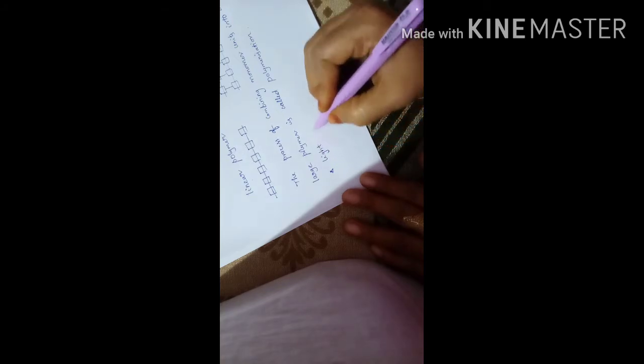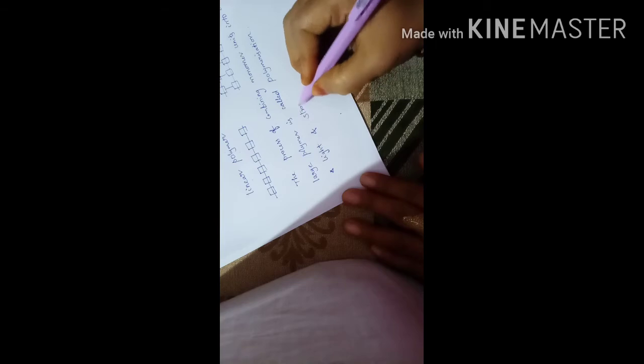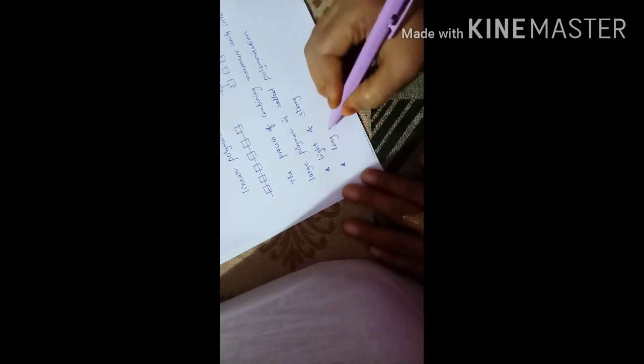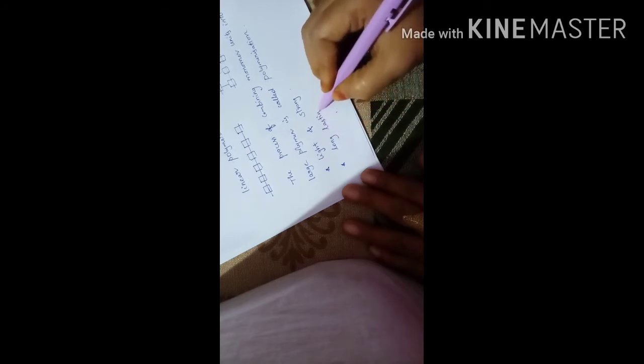So here these polymers will have some characteristics. What are those characteristics? They are very light but strong. If we see their weight, they are very light for carrying, but they are very strong. And the second one is long lasting and cheap. Long lasting means we can use them for a long time. And also they are cheap. For a small cost only we will get these polymers.